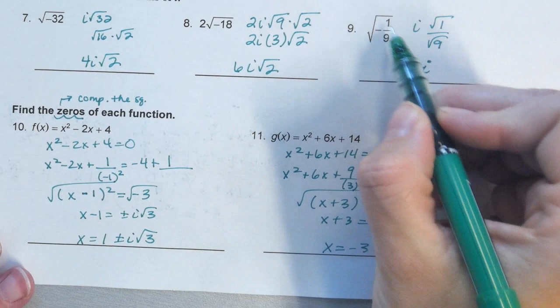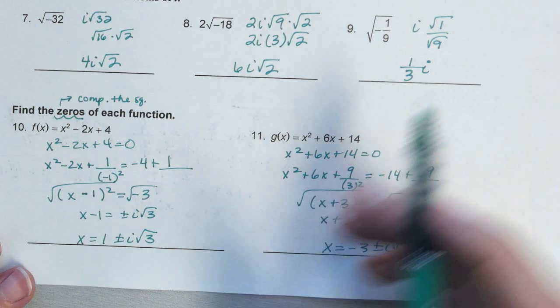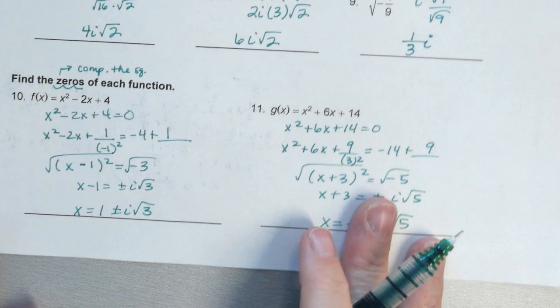For number 9, because it's a fraction, you're just going to do the square root of the top over the square root of the bottom. So square root of 1 is 1, square root of 9 is 3. The i is going to go behind it.